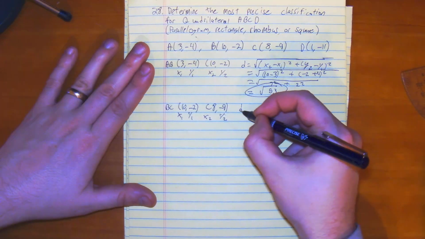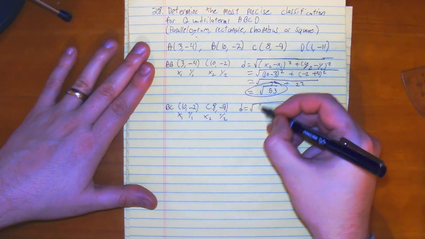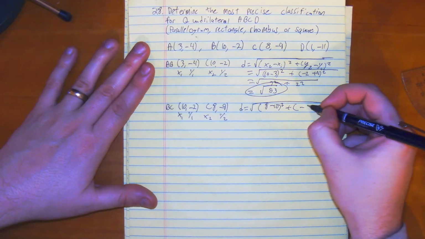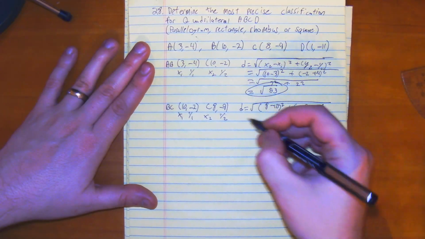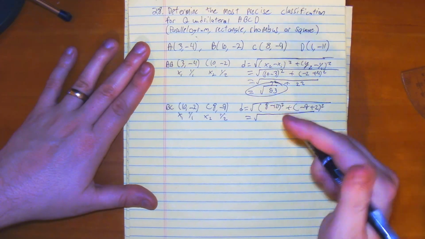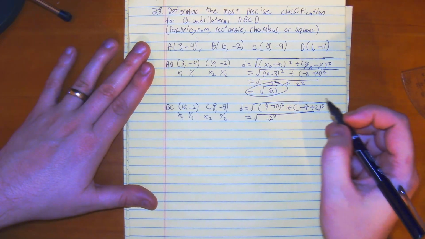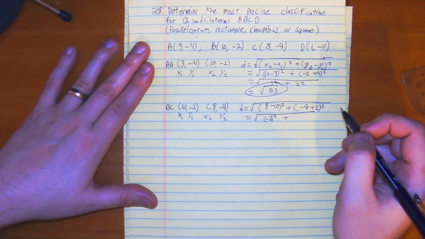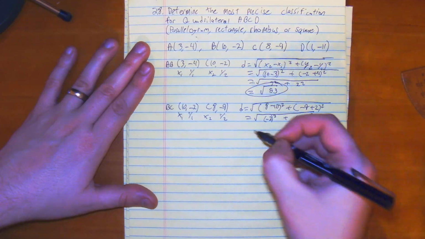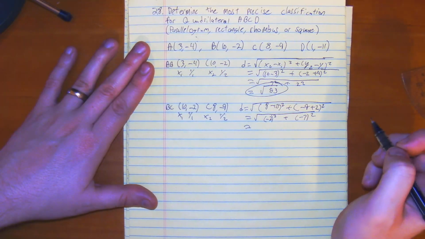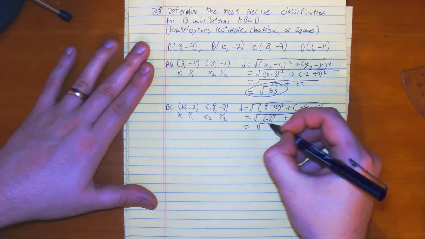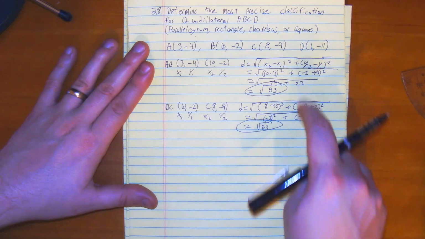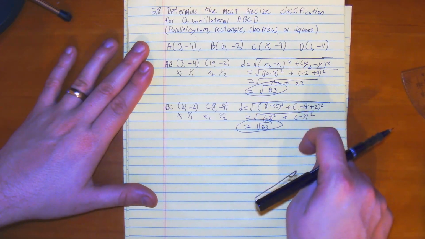So D is equal to the square root of (8 minus 10) squared plus (-9 plus 2) squared, which gives the square root of (-2) squared plus (-7) squared, which is equal to the square root of 53. We can see these are next to each other, so it's most likely a rhombus or square so far.